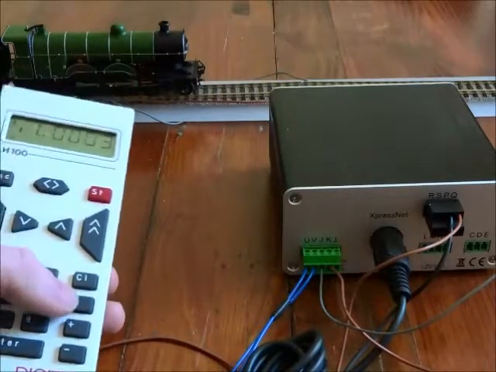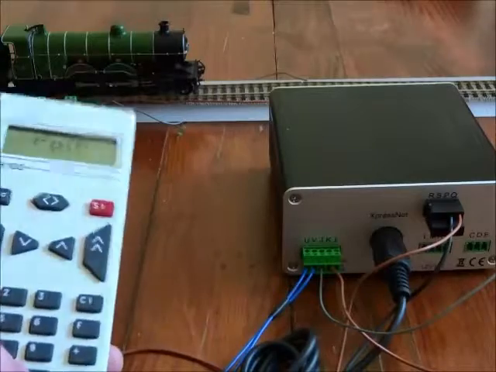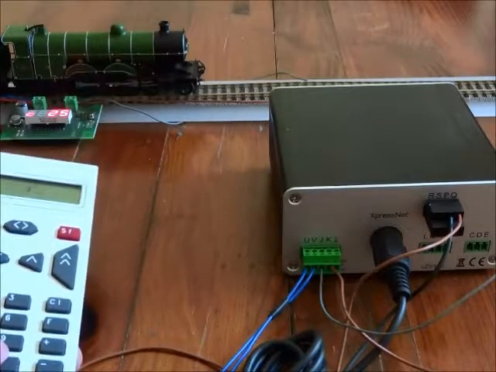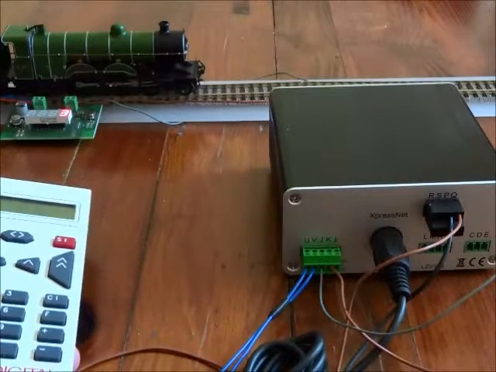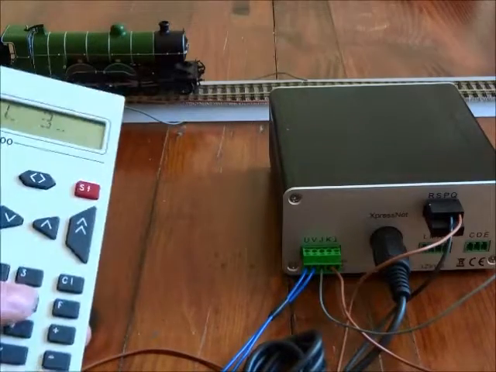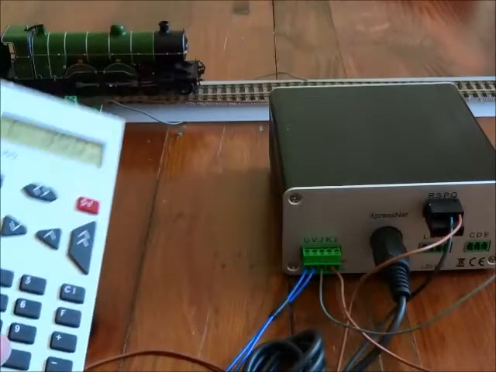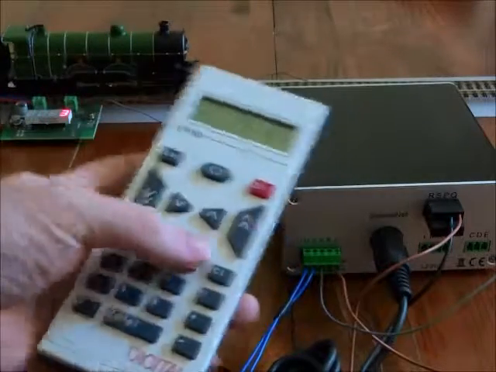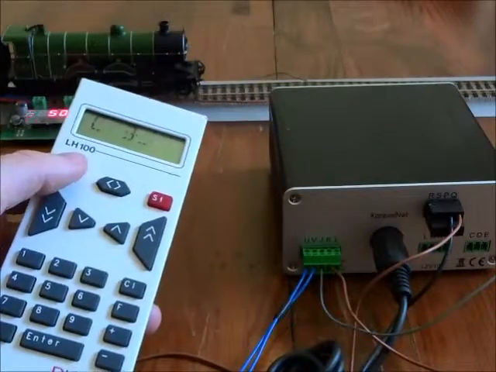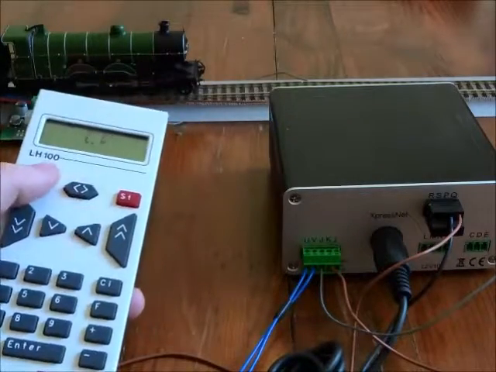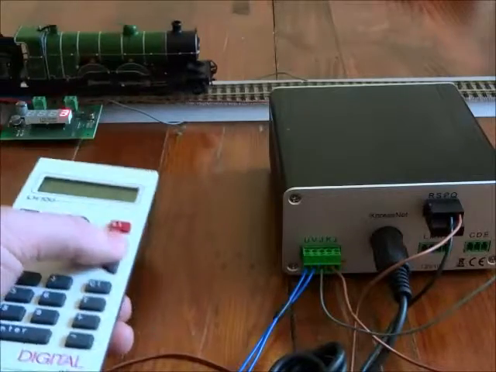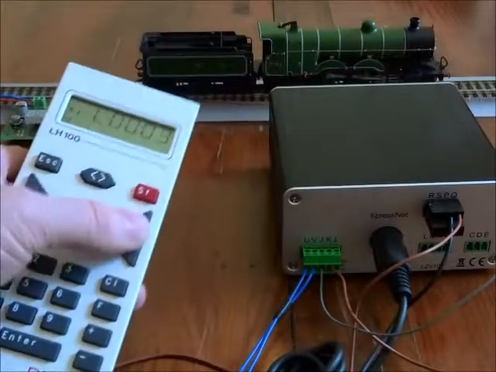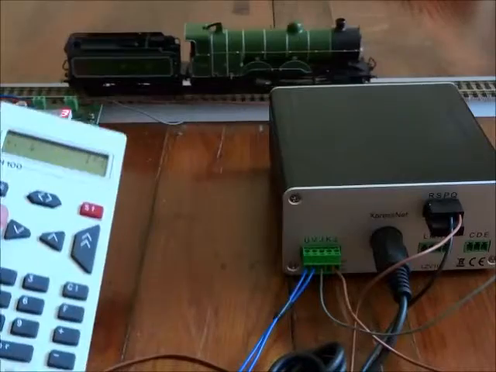So the effect on programming on main on the Lenz system is that I can go in, look at a CV, enter that, and it comes back and it's told me the value of that CV, which I've put to 25 earlier on. So CV3, let's put that up to 50. So if I write that in, press enter, you'll see on the display C50. I'll escape out. So I've changed the inertia value on CV3. Let's bring that back in.